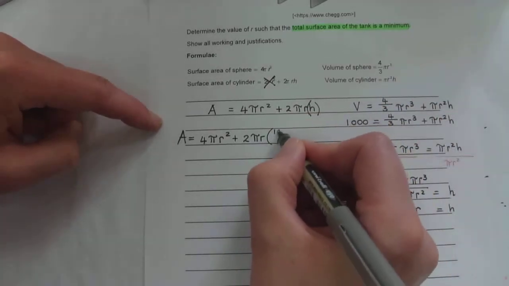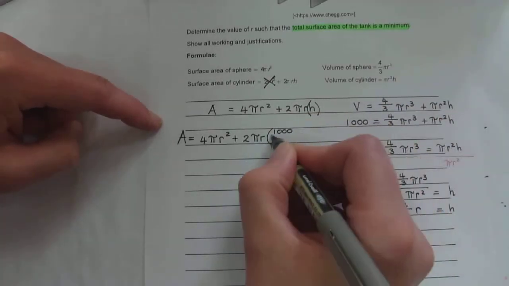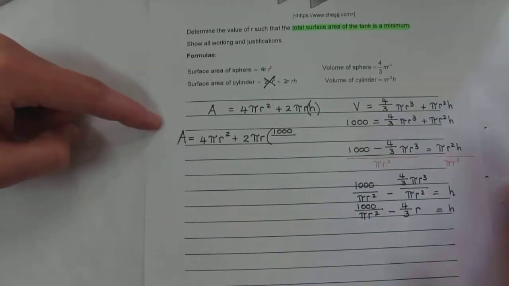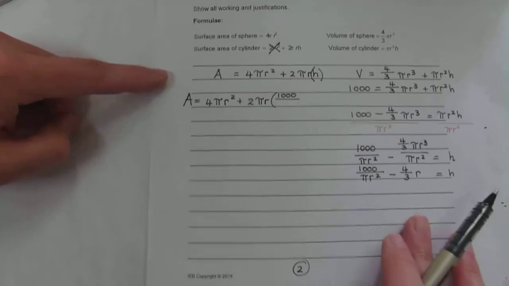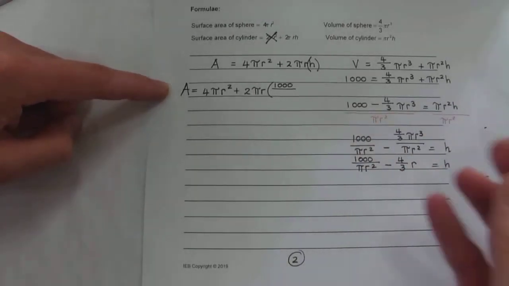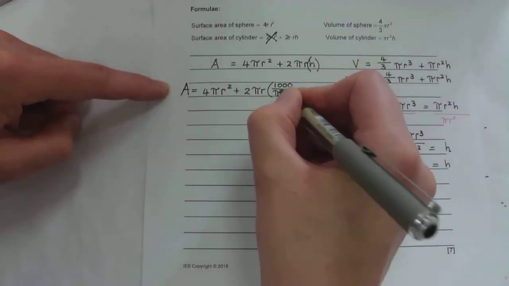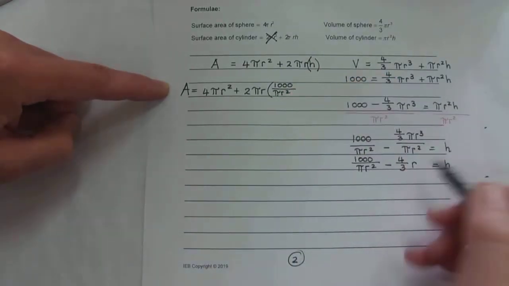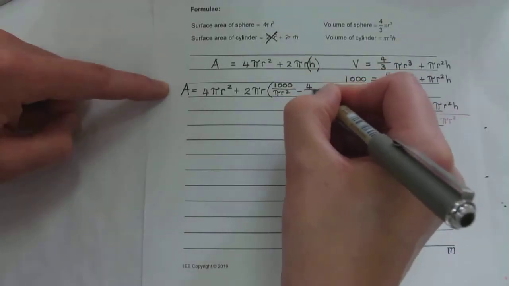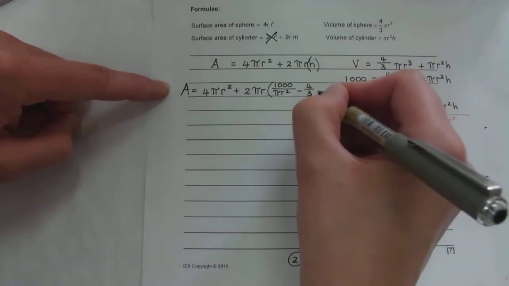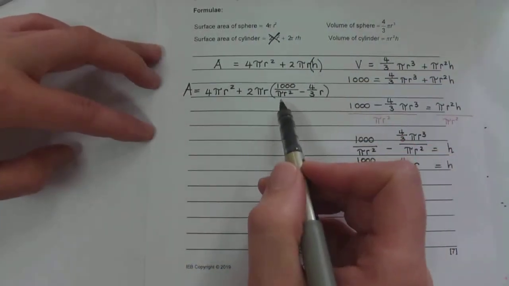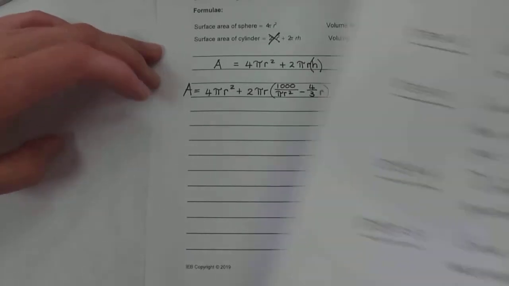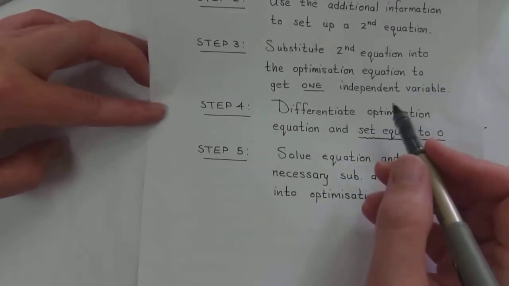So this is getting really, really messy, I know. I apologize profusely, but this was all the space they gave. You'll see this was all of the space that they gave, so I'm going to try and stick all of this in here. So 1,000 over pi radius squared minus 4 over 3 radius. There we go.